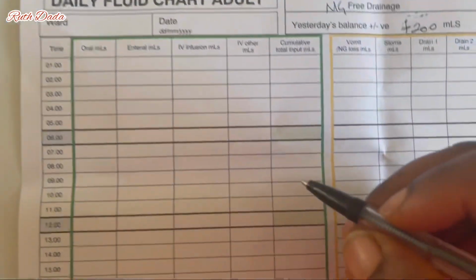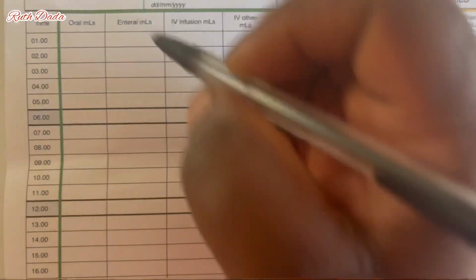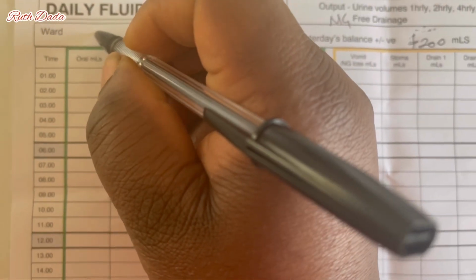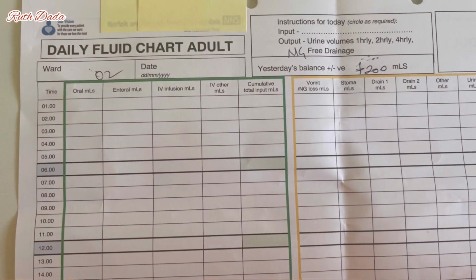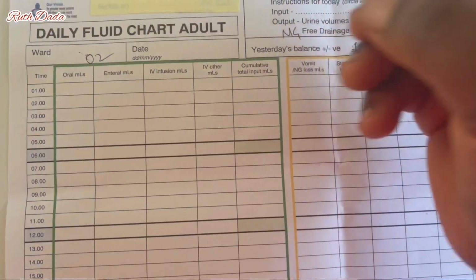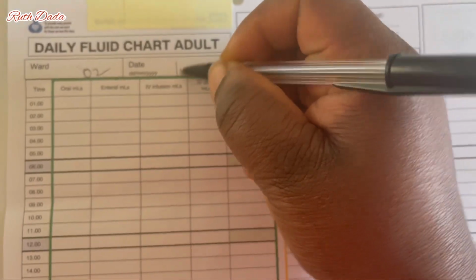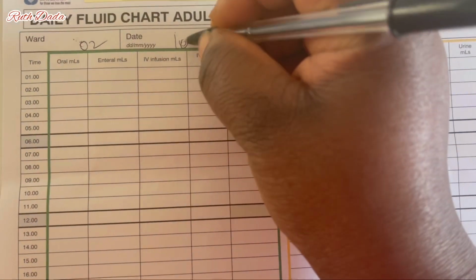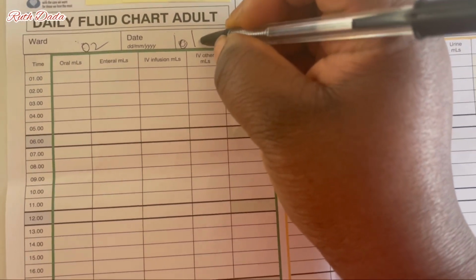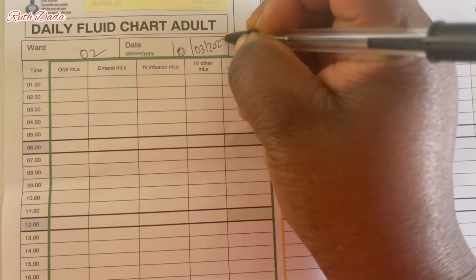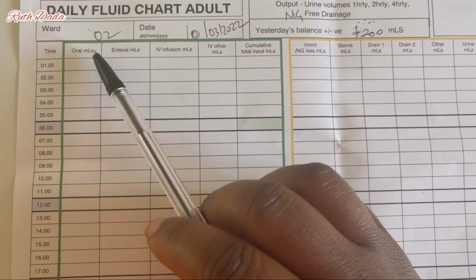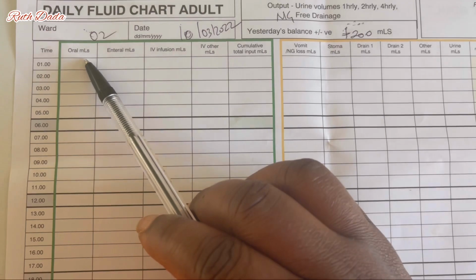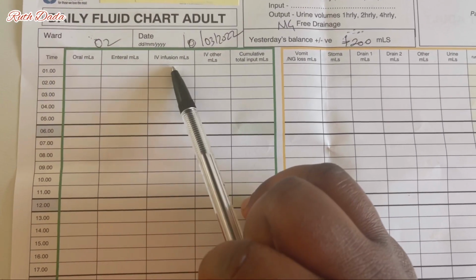Okay, so your patient's ward, obviously you should have put this. Let's assume this patient is in ward 002, and today's date, you should have put the date there as 10. Probably today is the 10th of March 2022. All right, so looking at the inputs now, we have the oral, enteral, IV infusions, and IV orders.